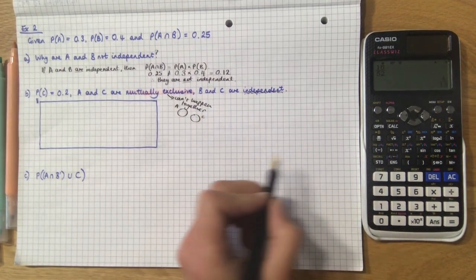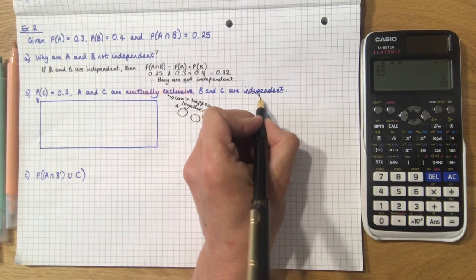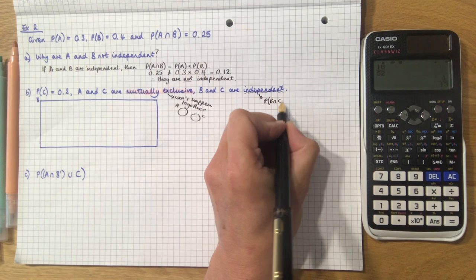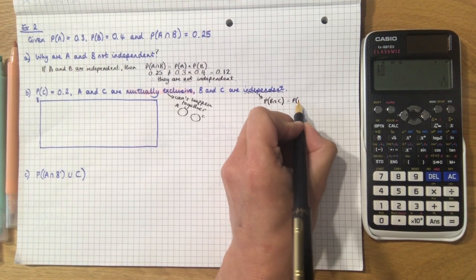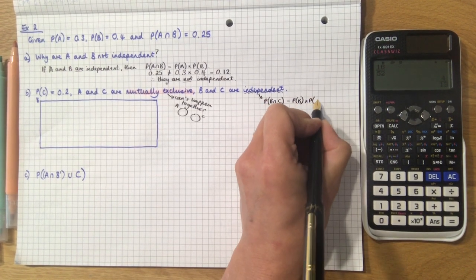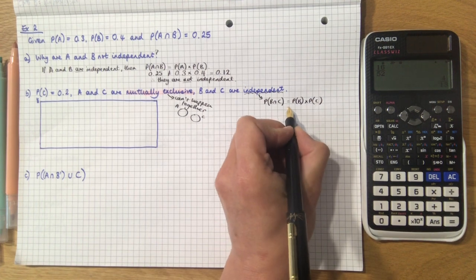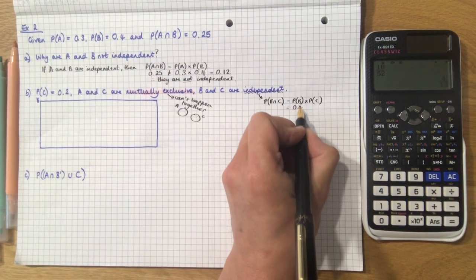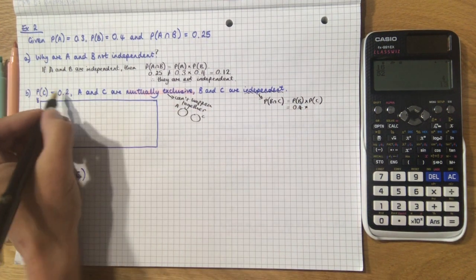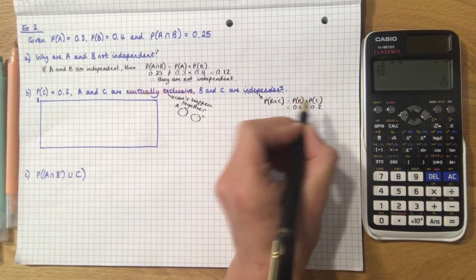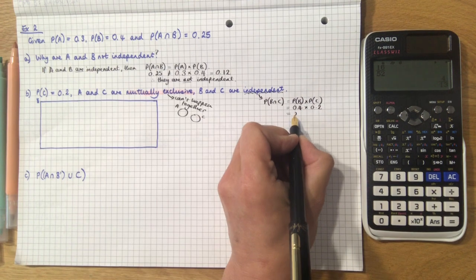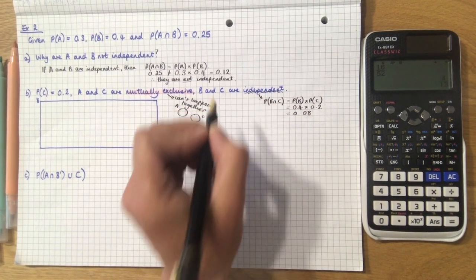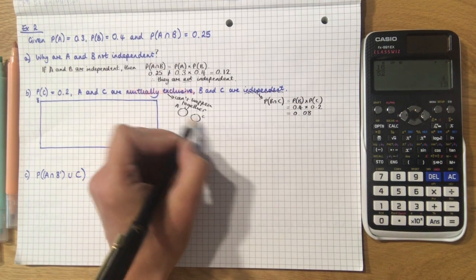Now we need to use that because if they are independent, then we know that the probability of their intersection is equal to the product of their individual probabilities. So let's work that out. The probability of B was 0.4 from the first part. We're told in this new part the probability of C is 0.2. So their intersection is 0.08. So these two, B and C, do have an intersection, whereas A and C don't.